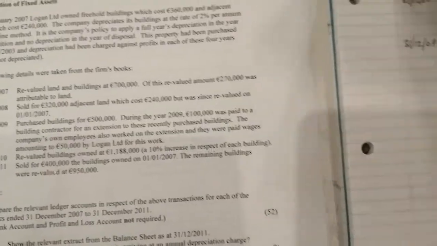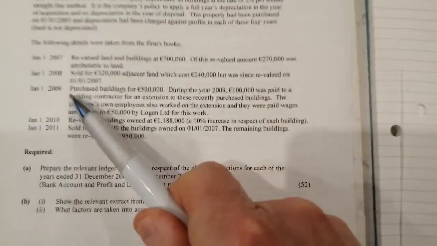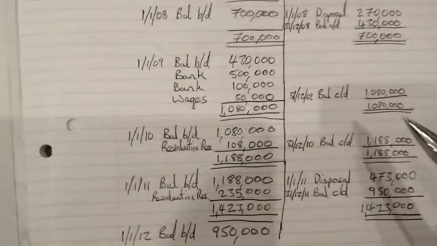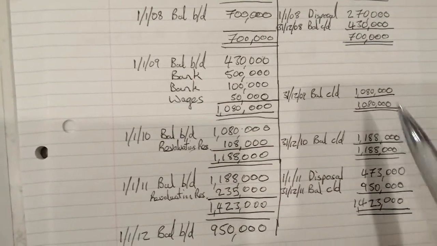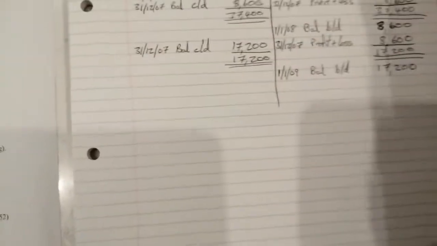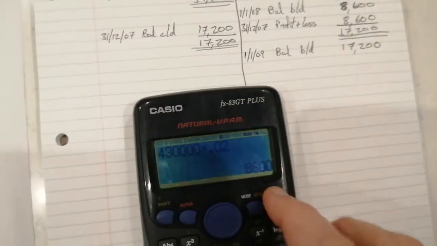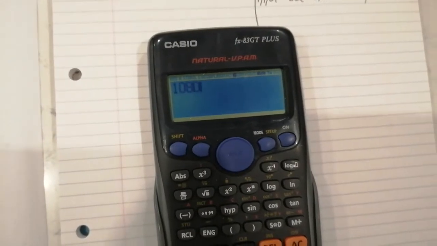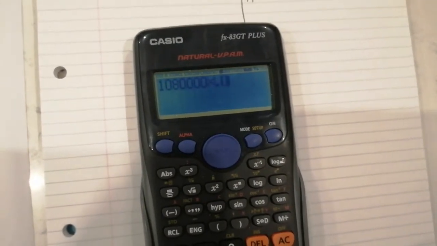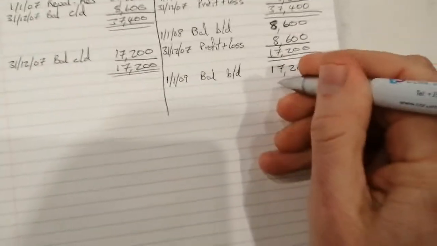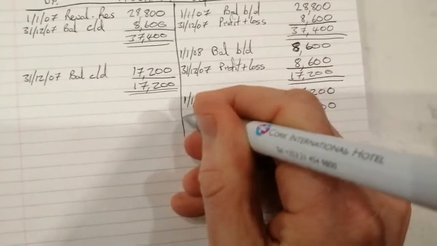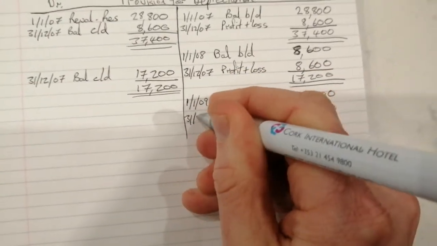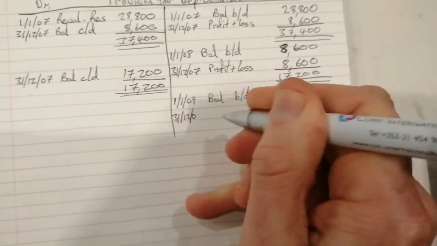We can just look back to the end of 2009 here, and our balance carried down was 1,080,000. So all we have to do is take that from our buildings account and get 2% of it. So 1,080,000 multiplied by 2% is 21,600. So 21,600 is going to be my 31st of the 12th, 09.